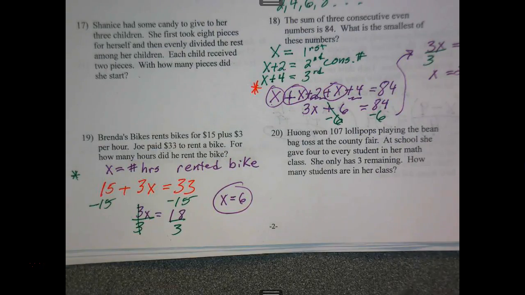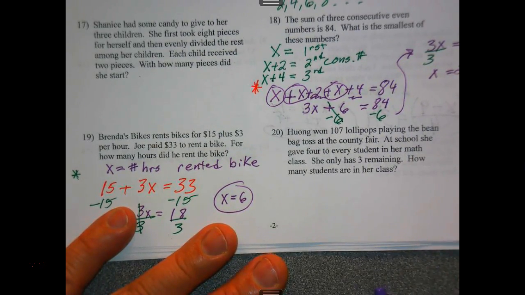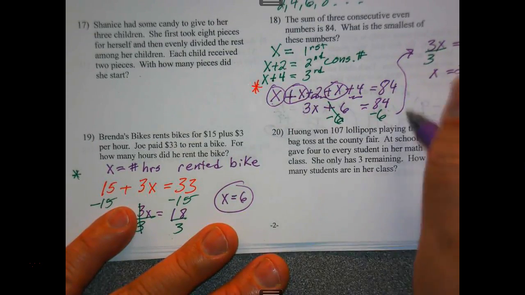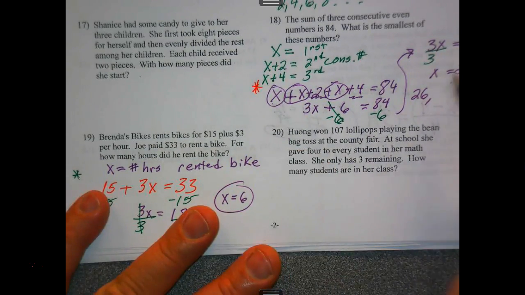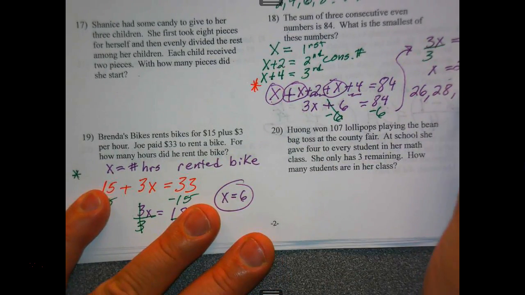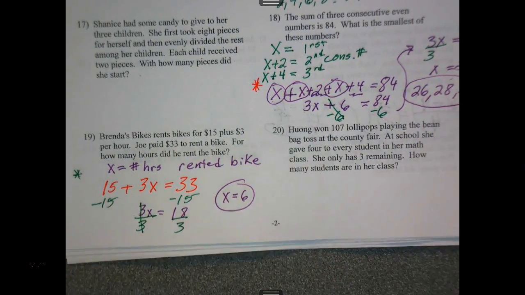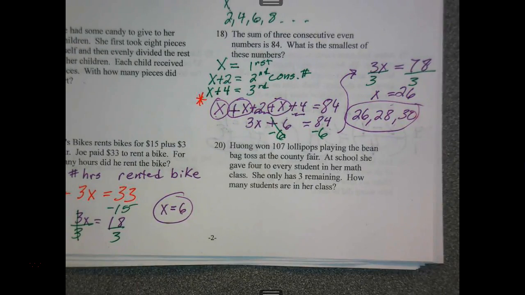So my numbers are what? First number is 26. What's my next number? 26 plus 2, 28, and my third number? Okay. Any questions? No, but later on we're going to get into some more word problems like that. Any questions?